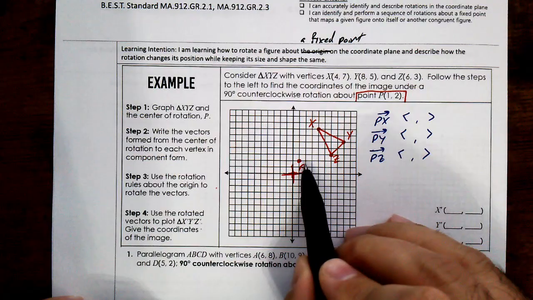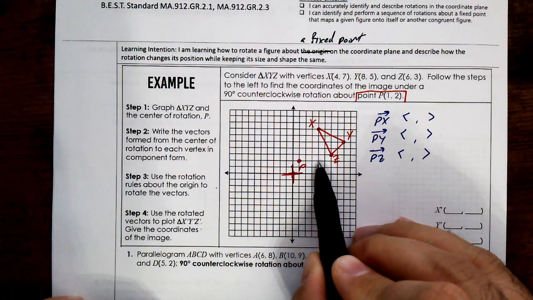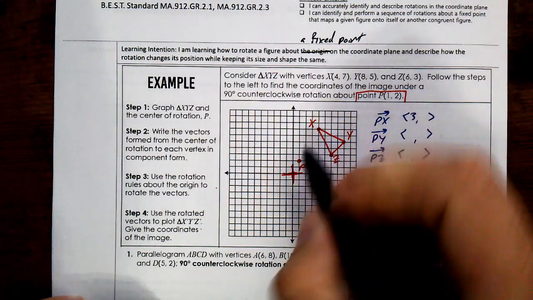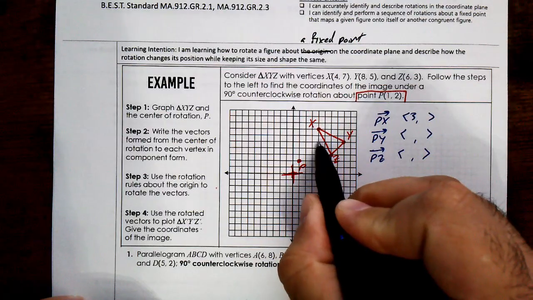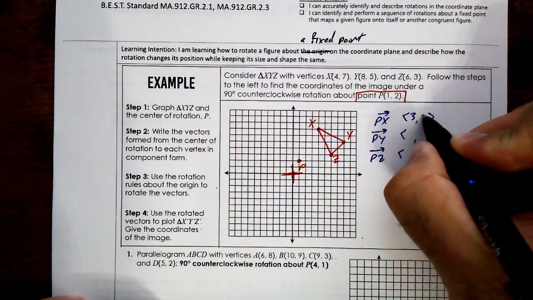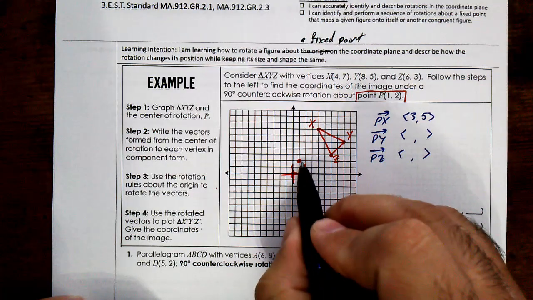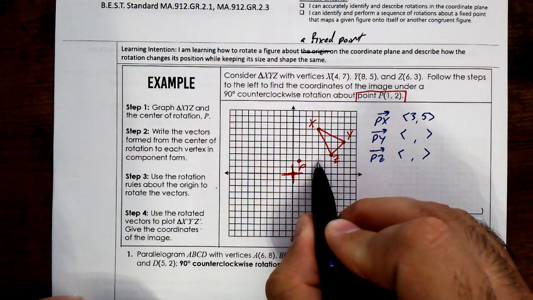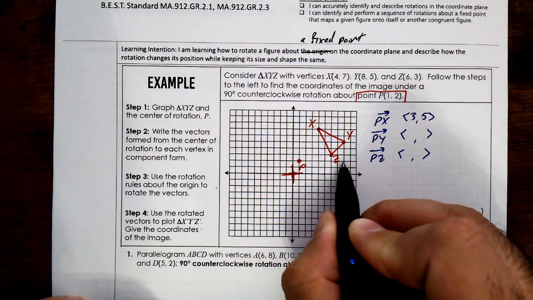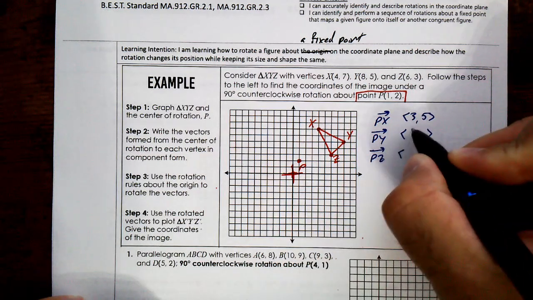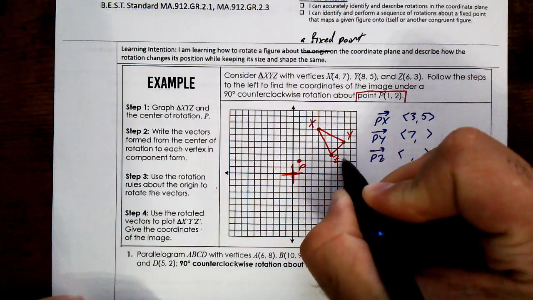From P to X, 1, 2, 3. So 3 right. 1, 2, 3, 4, 5 up. That's how we get from P to X. How about from P to Y? 1, 2, 3, 4, 5, 6, 7. Up 3. 1, 2, 3.